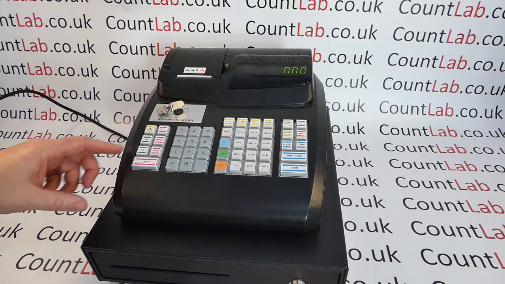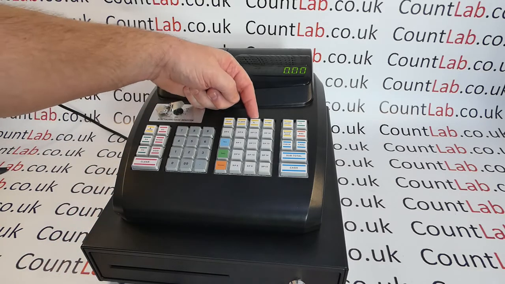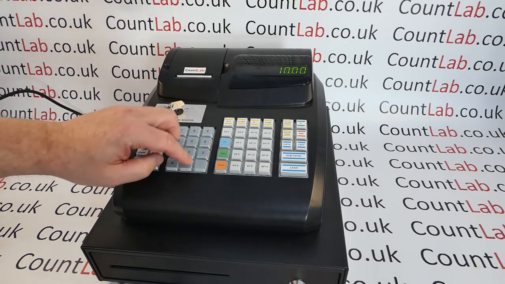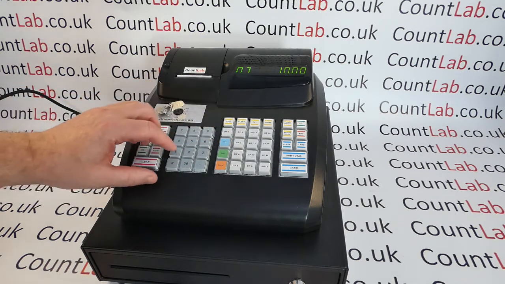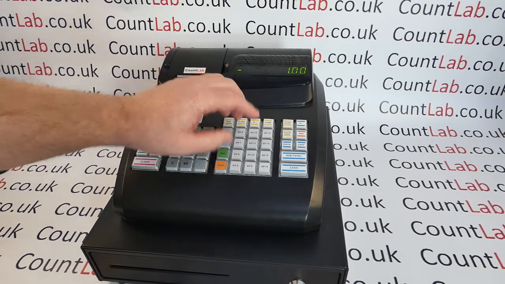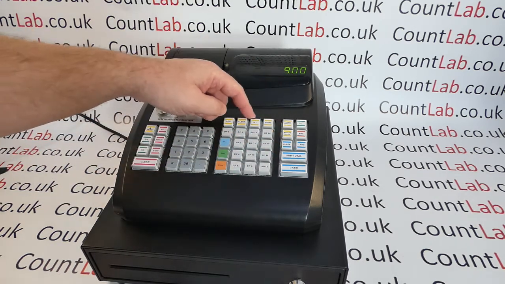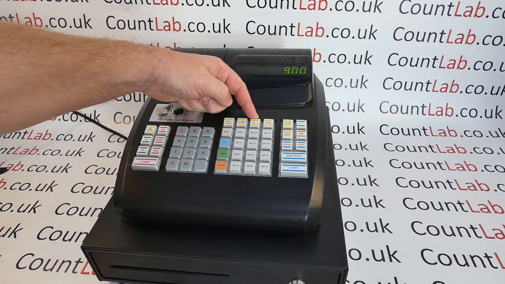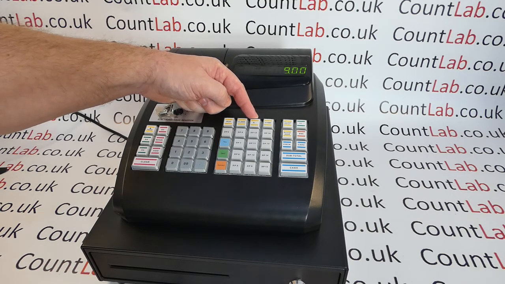So the percentage key, which you can use as standard for discounts, can be found here. In standard operation you can put in £10 and then you can go 10%. And here you can see that's £9. So that's what we call an open percent. If you're happy with that, you can just leave it as that, and that will allow you to apply an open percent to it each time.